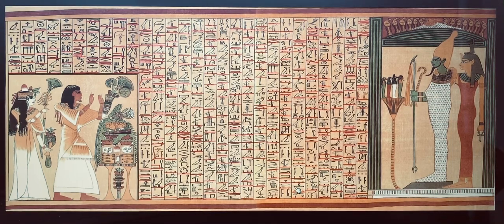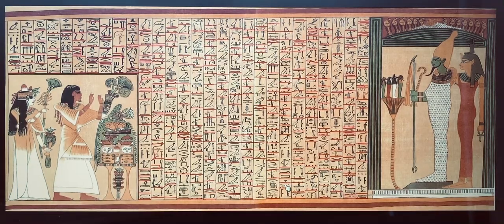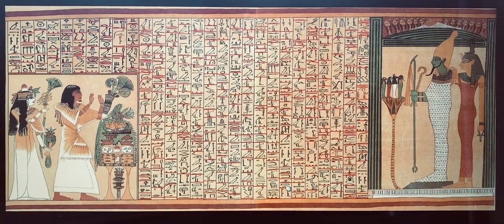Now continuing up here. I smell his odor as one belonging to you. And he said to me, I am the Osiris, scribe Ani, vindicated or justified or true of voice, in peace and vindicated, true and justified once more. So this is Osiris saying that he has met Ani and he has come into town and he knows him and he knows that he is satisfied with him.